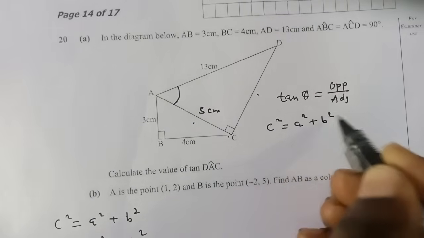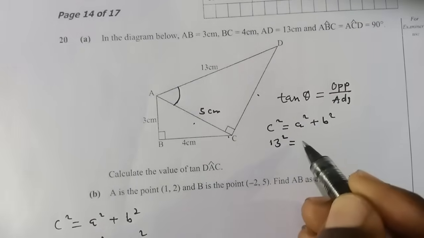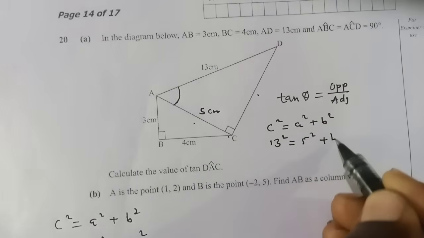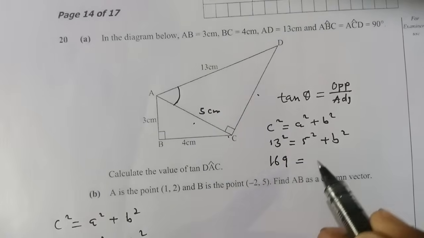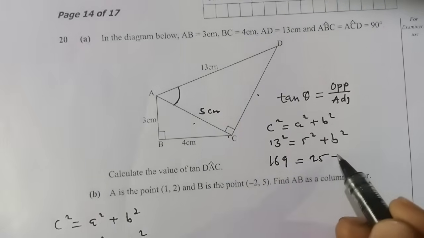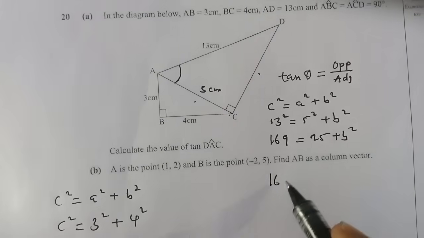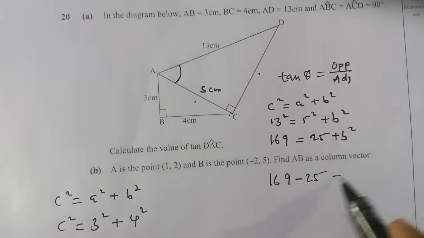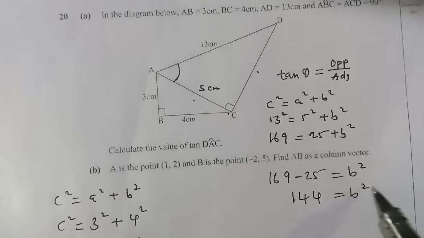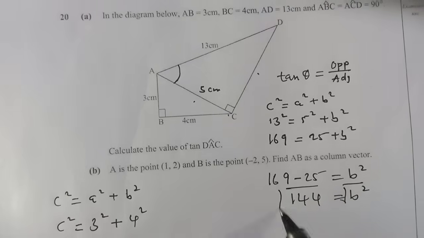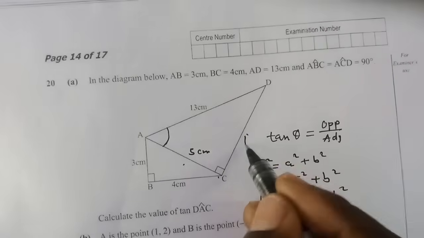Pythagoras theorem. So we have 13 squared equals 5 squared plus b squared. This is 169, which is equal to 25 plus b squared. So 169 minus 25 is equal to b squared, which is 144. Square both sides, we are getting 12. Our b is 12. So this is 12.